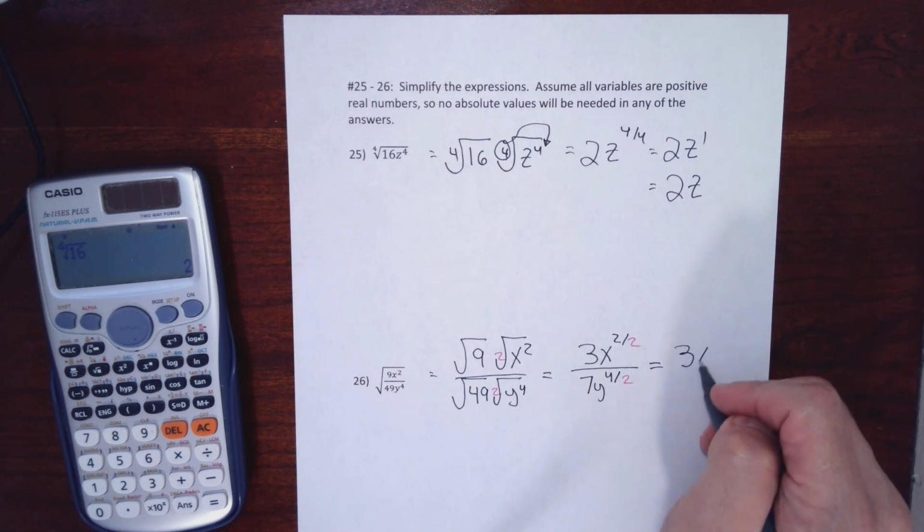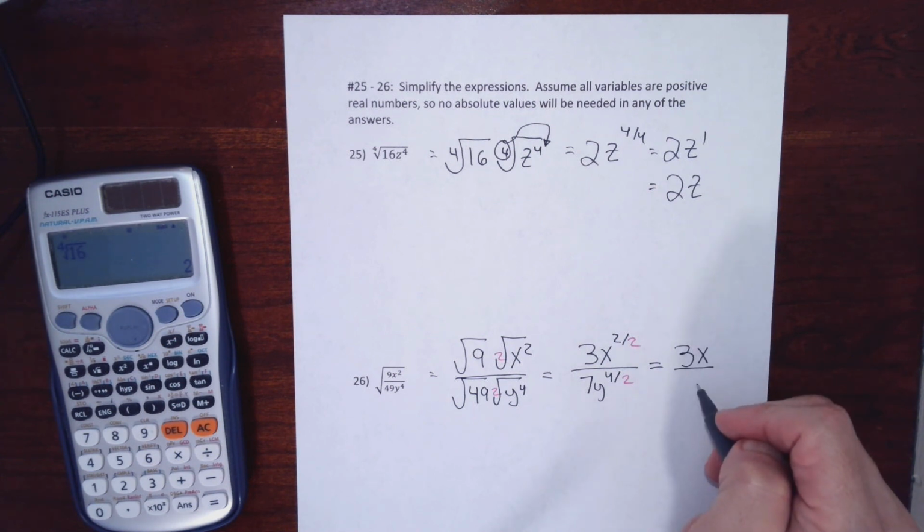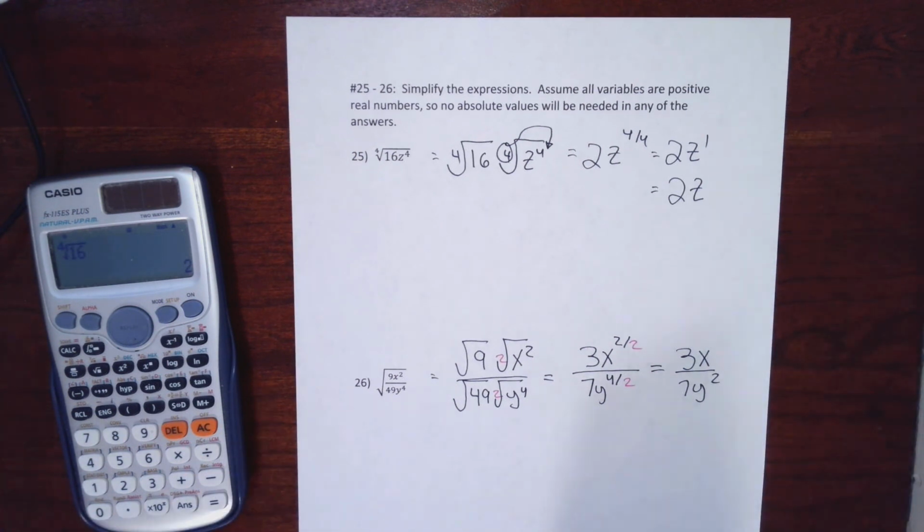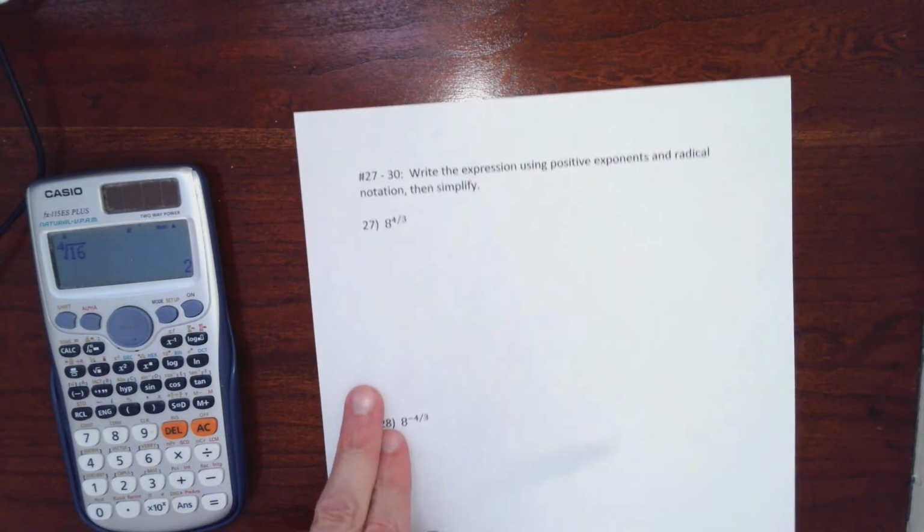So for my answer, I get 3x in the numerator, or 3x to the first power, and y squared in the denominator. Let's pause and do a part 2.